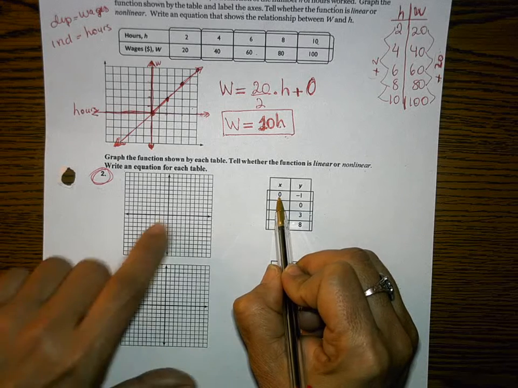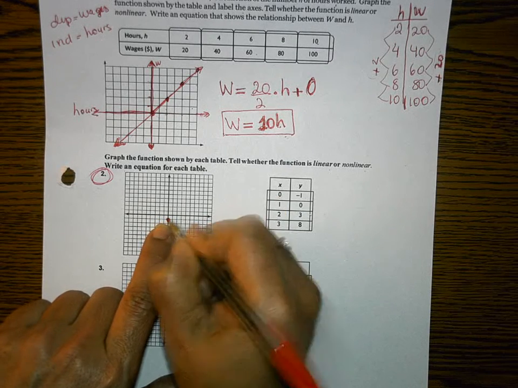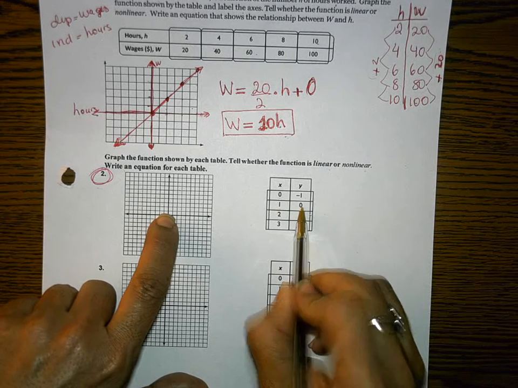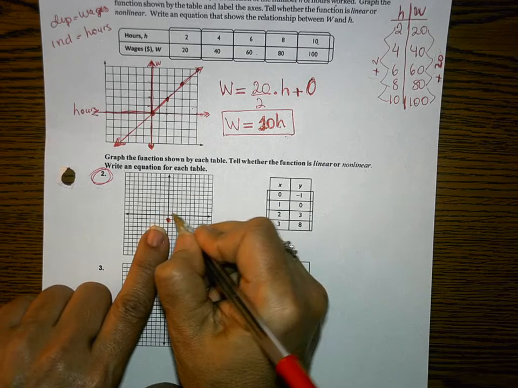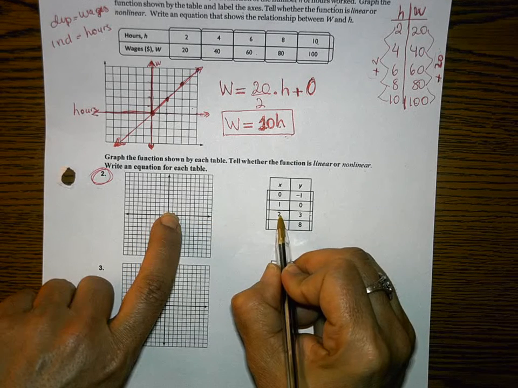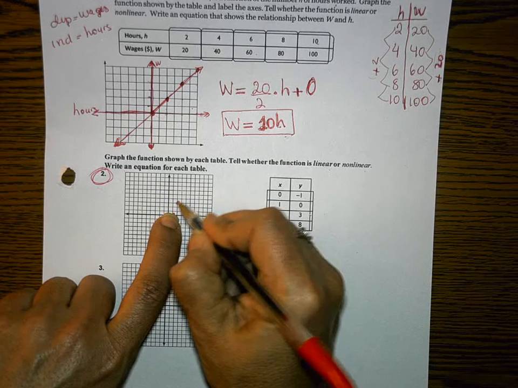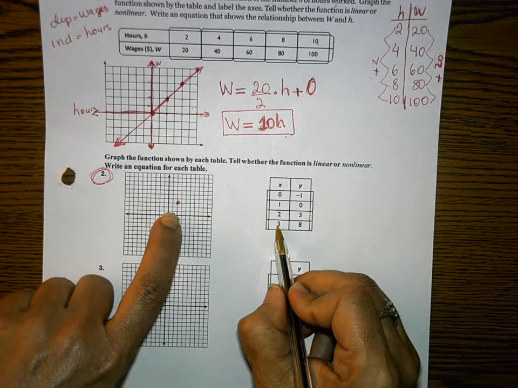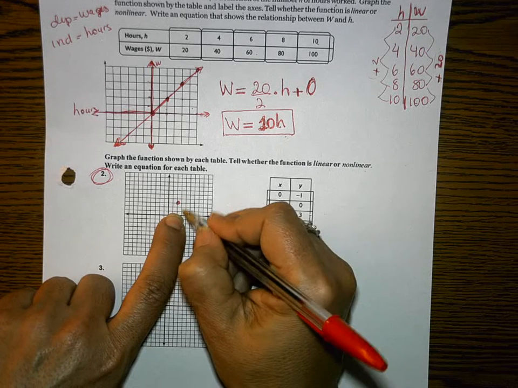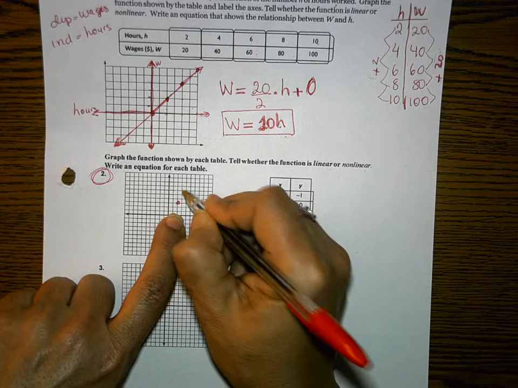0 for x, right in the middle, but -1, so right here. 1 for x, right here, but you need to go 0 up and down, so I don't go anywhere, I stay there. And then 2 for x, right here, but we're going to go up to 3. So 1, 2, 3, right there. And then 3 for x, move 1 over. You got to go all the way up to 8. So 3, 4, 5, 6, 7, 8.